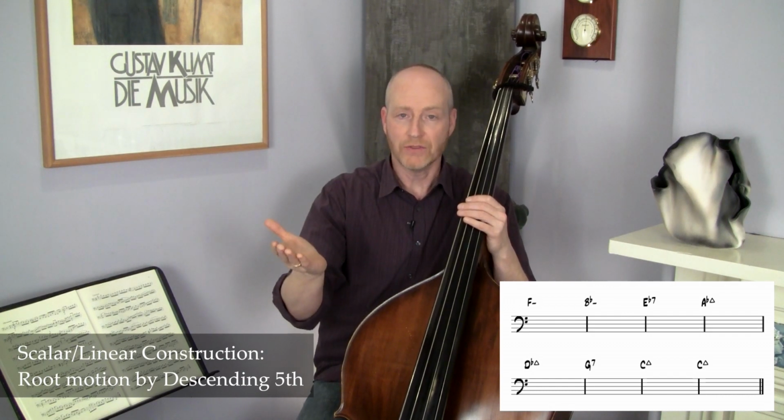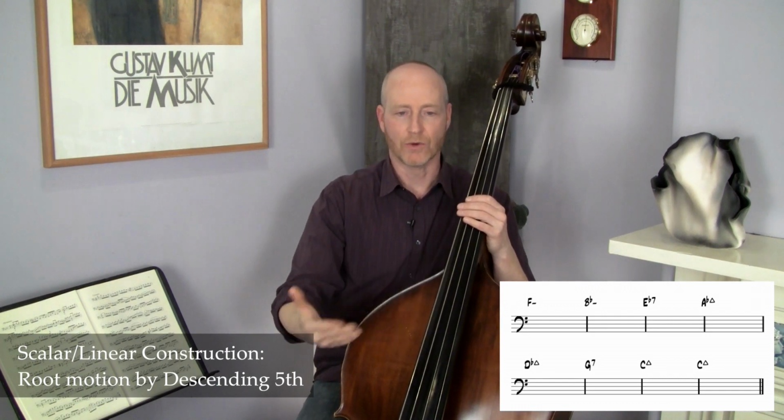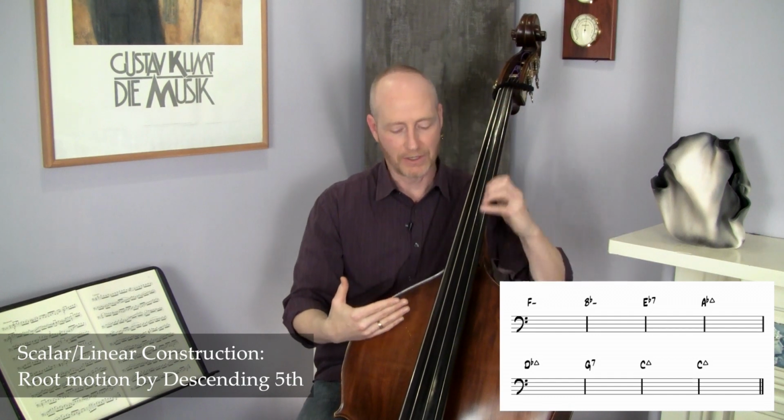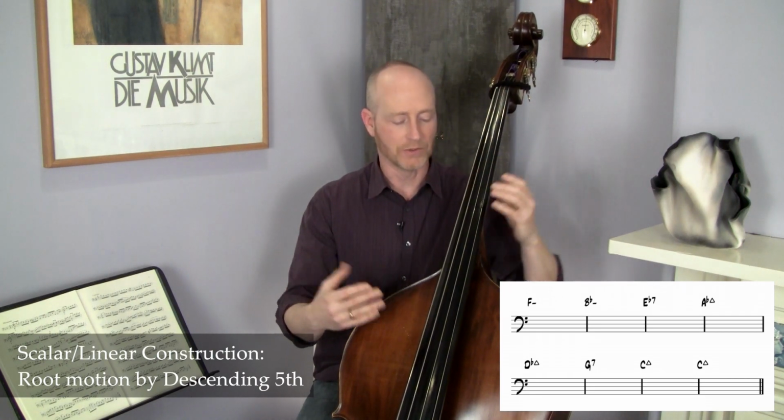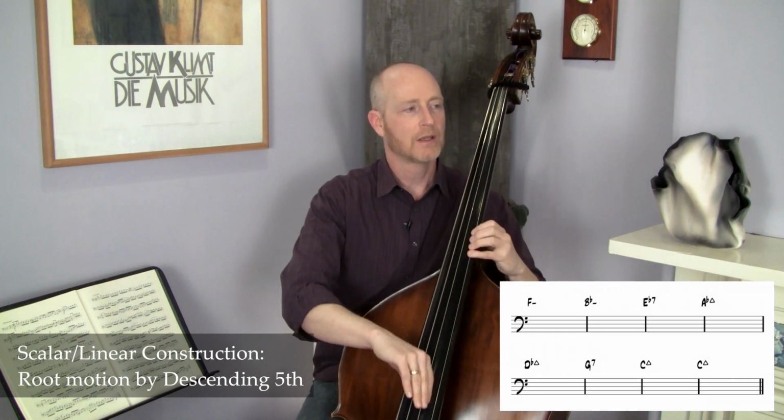But descending lines have the same problem as ascending lines, in that you can't just play descending lines or you'll run off the other end of the bass. Remember when we played the ascending line, we started here and we ran off the end of the fingerboard. If we start a descending line, we're going to end up at the bottom of the bottom string with nowhere to go.